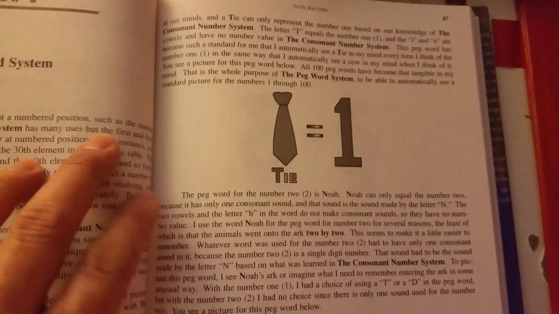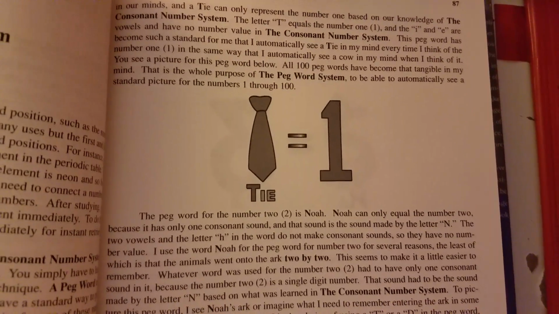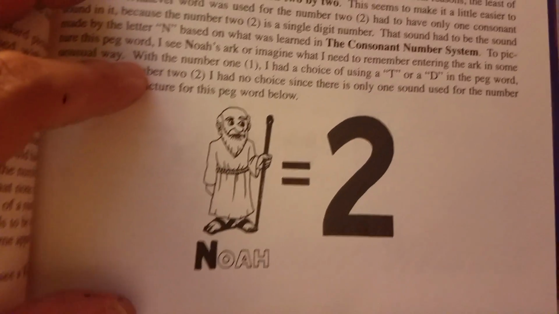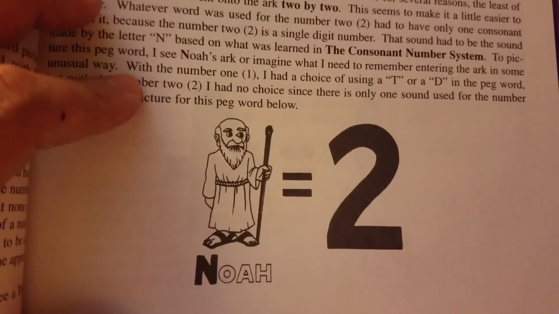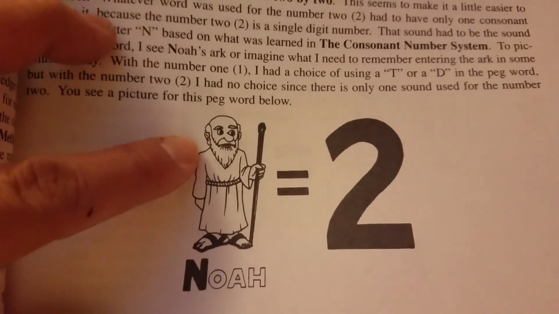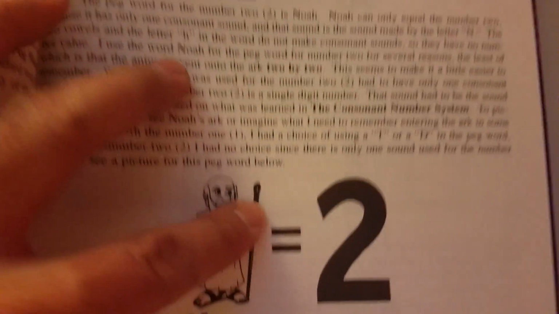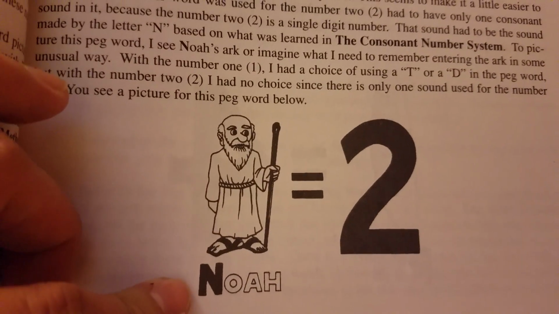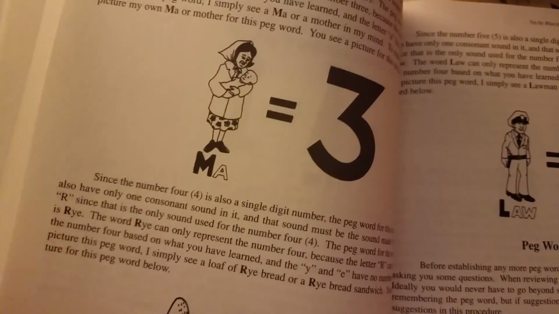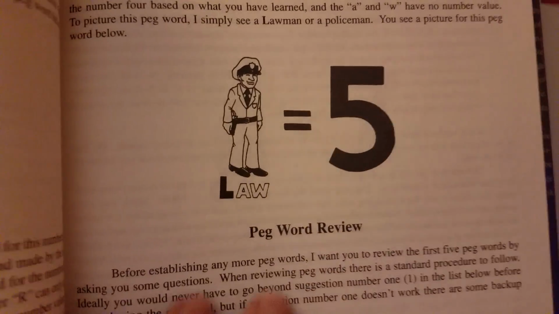All right. So this is an example of the peg word system. As you can see, you have a visual of a tie, which looks a lot like a number 2. You've got a number 2 here, and you've got the word N as in Noah, and then you've got a man holding a stick. So there are 2 objects here, right? And I think this is maybe something that you could use also to learn and remember names. 3, as you can see here, 4, 5, and on and on.